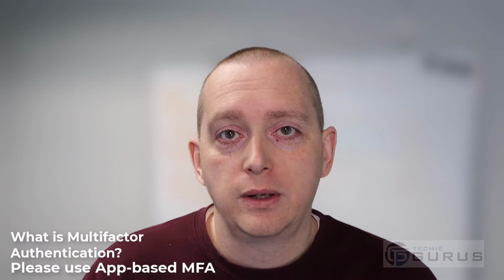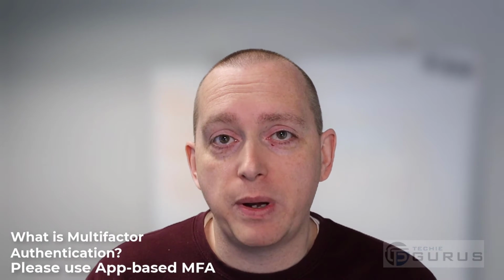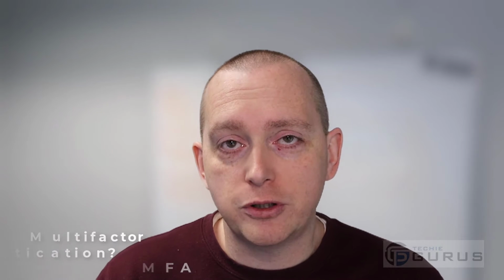So let's start with, what is multi-factor authentication? That's where you're going to have a token, a code. It could go to your cell phone. We like app-based ones better, where you have either push authentication or it'll have you enter a code. Great, you have that set up. Awesome. Now let's go over what happens.